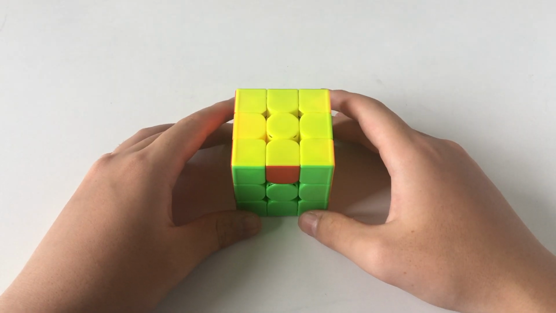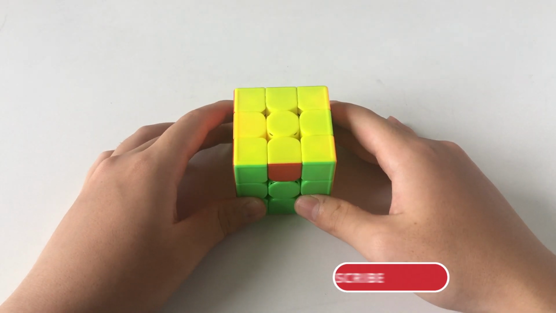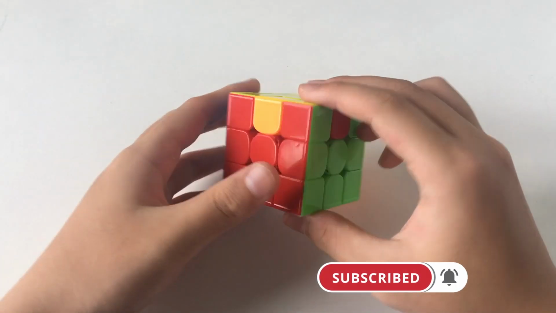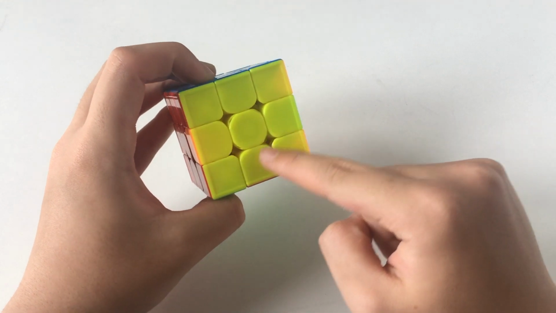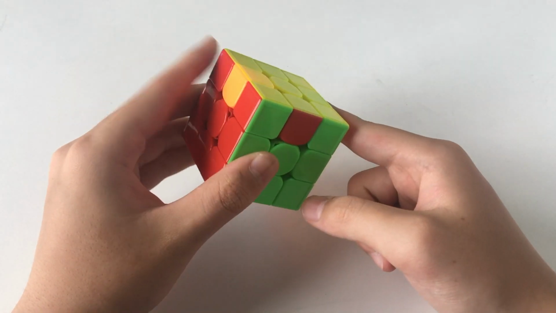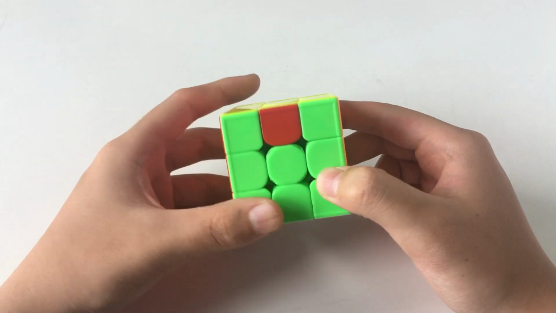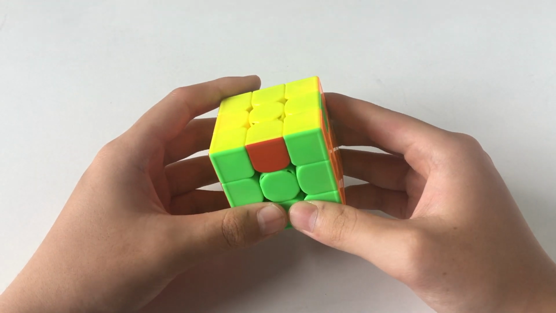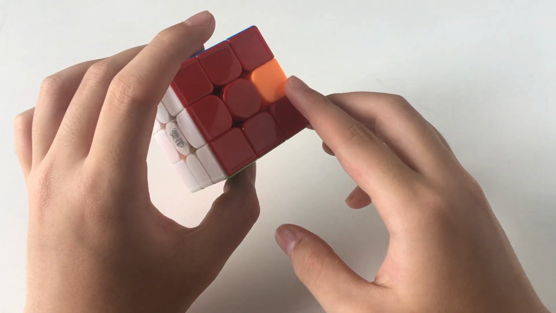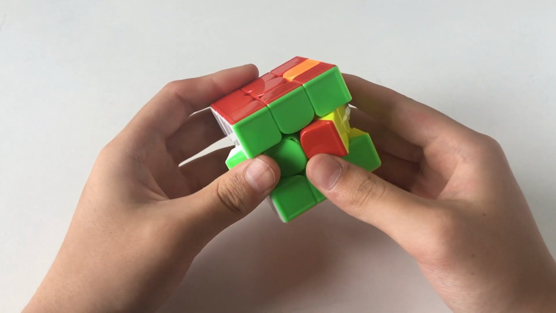For algorithms, there are two main tips that I really want to talk to you guys about. The first one is, for example, if you have a case and you see an algorithm on a website, for example, cubeskills.com, but wait, is it cubeskills.com?